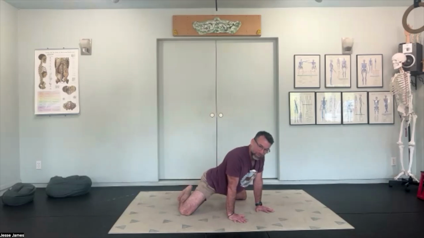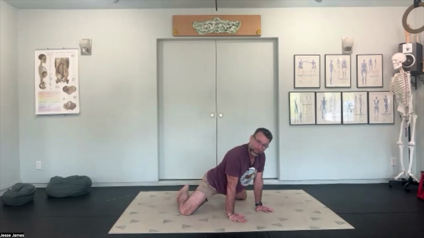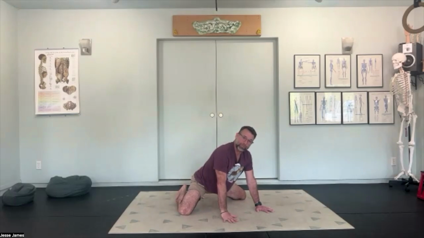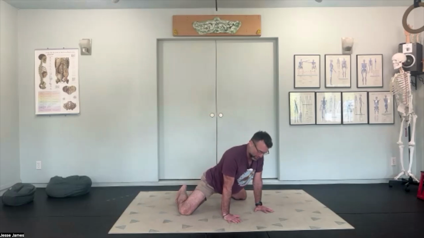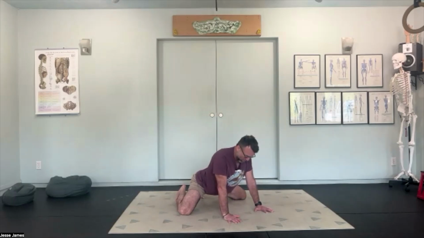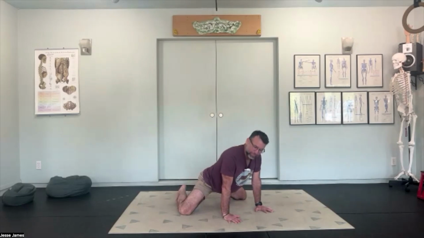Inhale as we come forward. Exhale as we shift back. I want to feel the weight of that shift back in the ball of the foot. This gets to be a little bit of big toe mobility, but we're also feeling it in the hip. So I want to keep that mobility work in the hip as well. So I'm not working on one over the other. Good. Once we come back up to the top, we're going to untuck the toes.